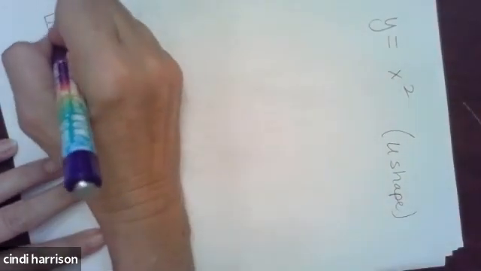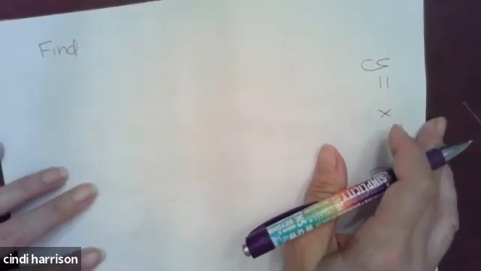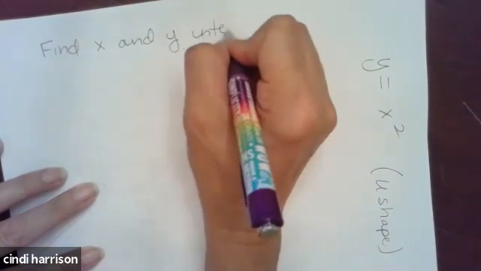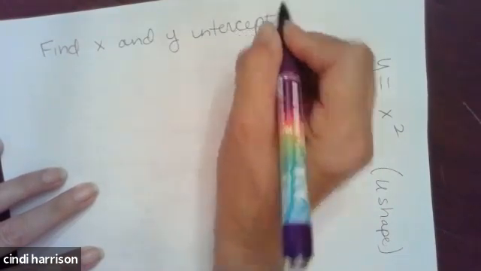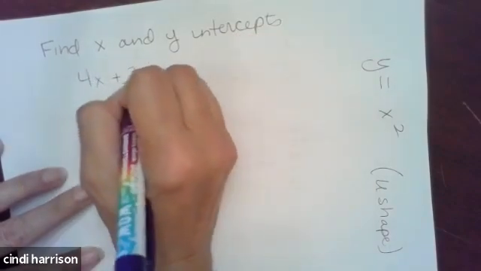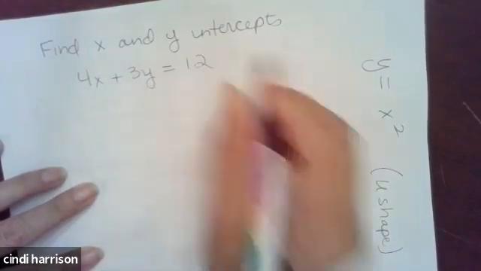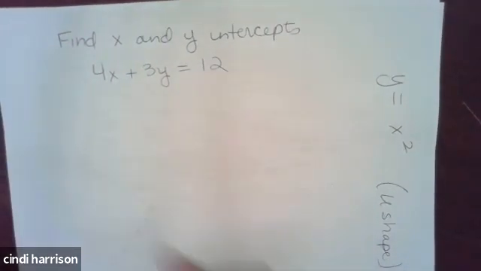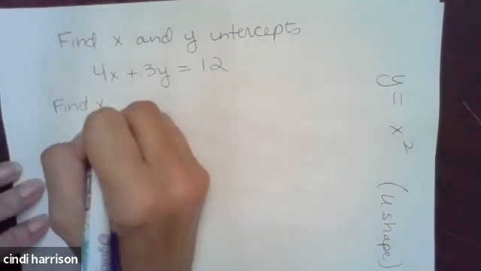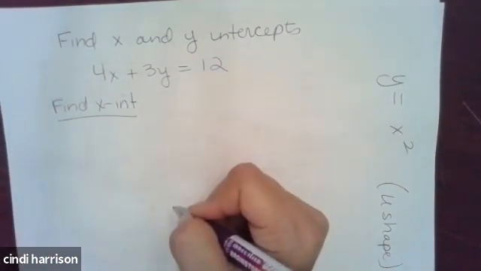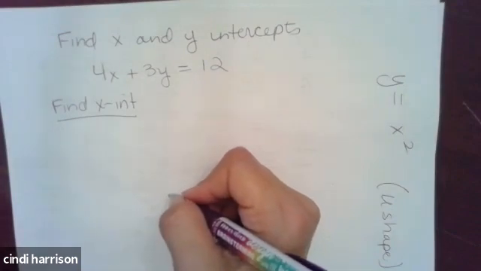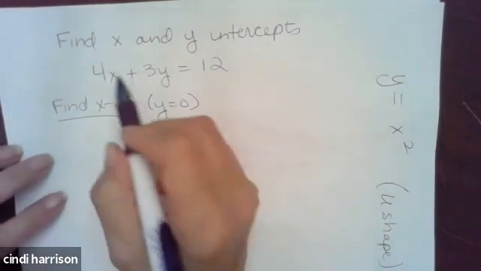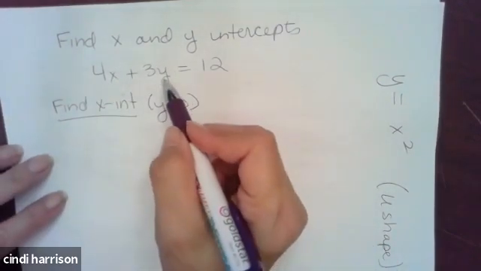So let's find the x and y intercepts of 4x plus 3y equals 12. Okay, so to find the x-intercept, remember that's where the line crosses the x-axis. At the x-intercept, we know y equals 0. So I'm just going to write this equation and replace the y with 0.